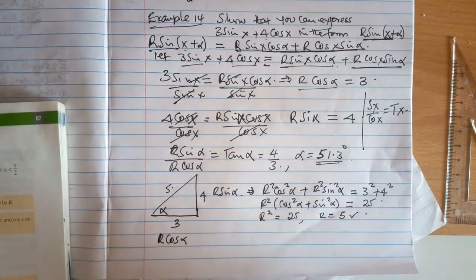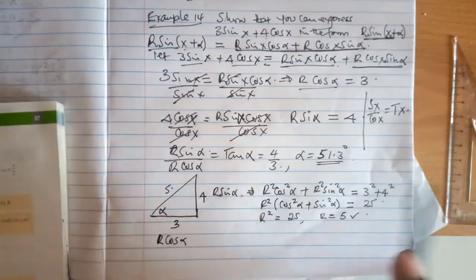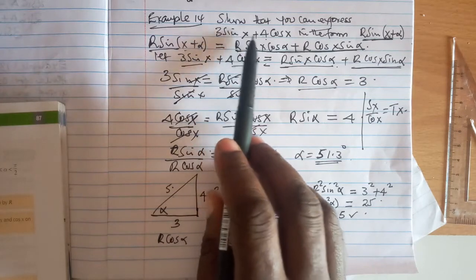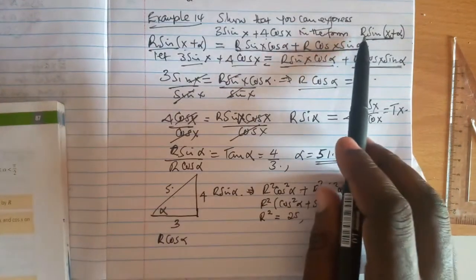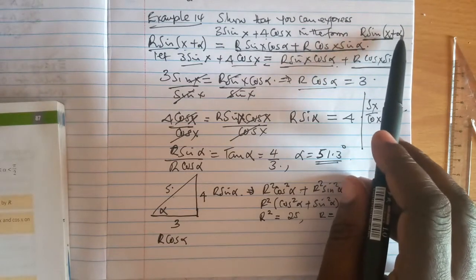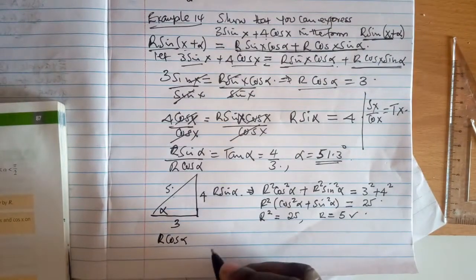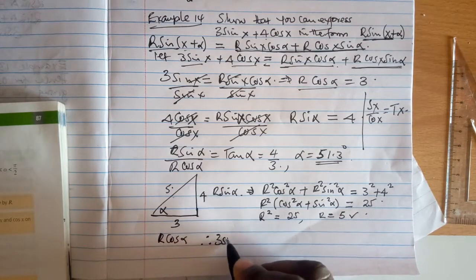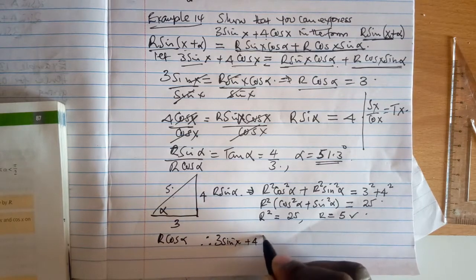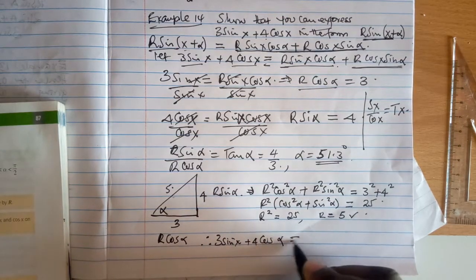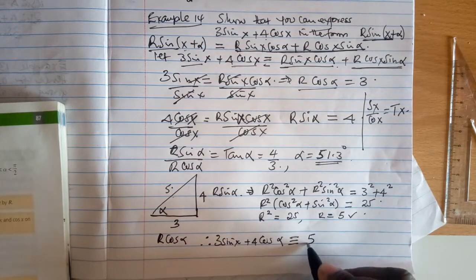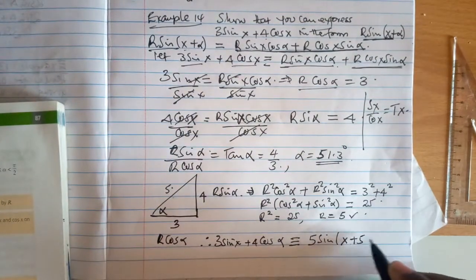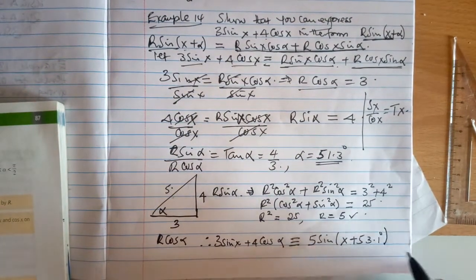So we can simplify this. You were told to show that you can write 3 sine x plus 4 cos x in the form r sine(x plus alpha), and we have found both of them. Therefore, 3 sine x plus 4 cos x is exactly equal to 5 sine(x plus 53.1 degrees).